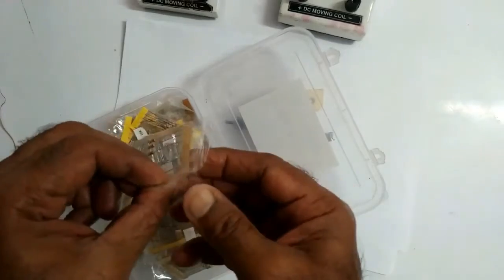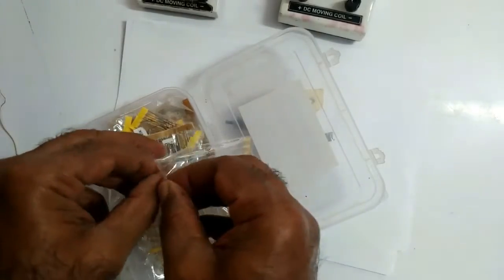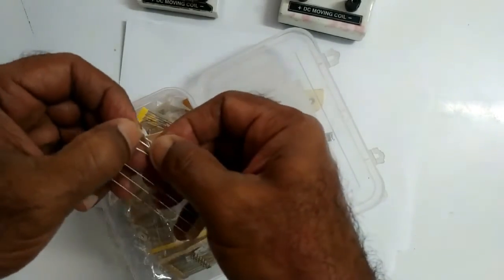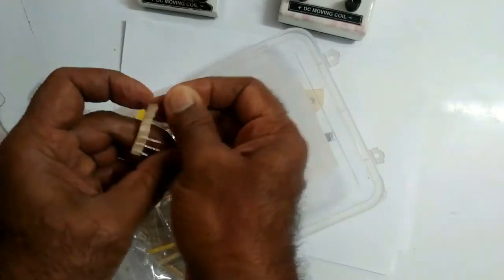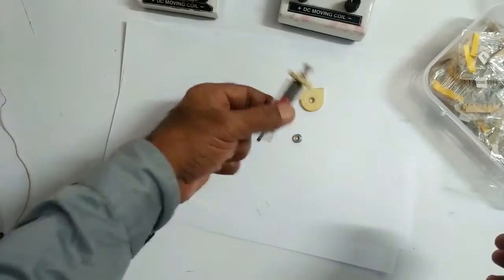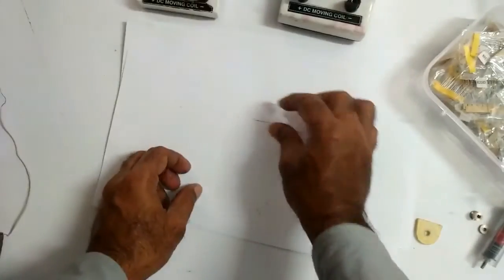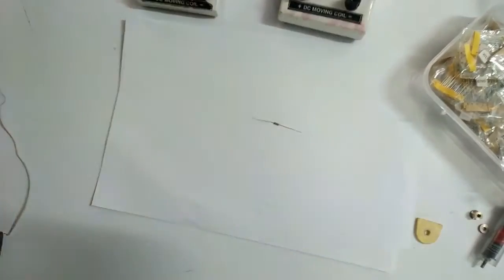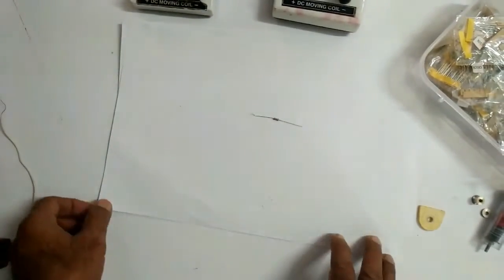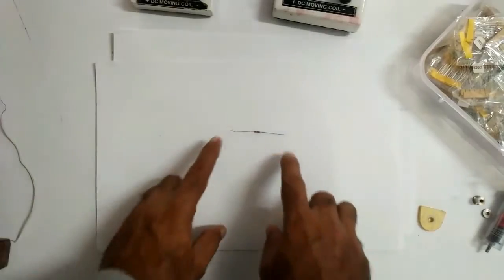I'll open it, look at this, and then take out one resistance here, and then keep it here. This is also a resistor, right? I'll keep it aside. So this is the resistance, right? I'll take it here. Okay.